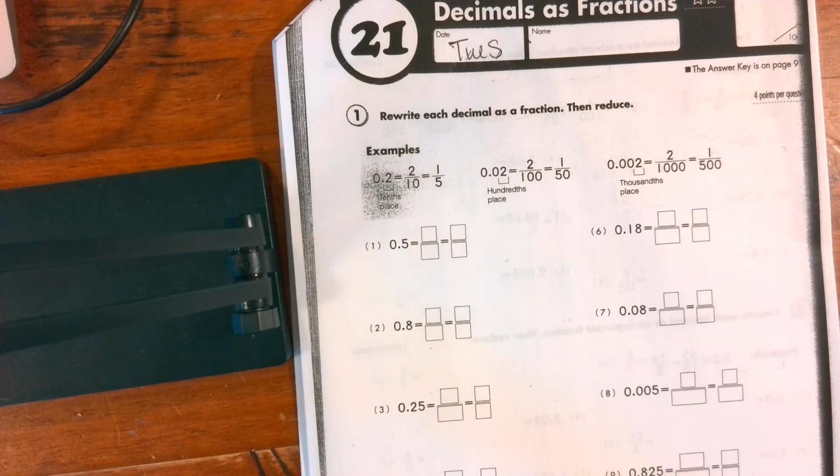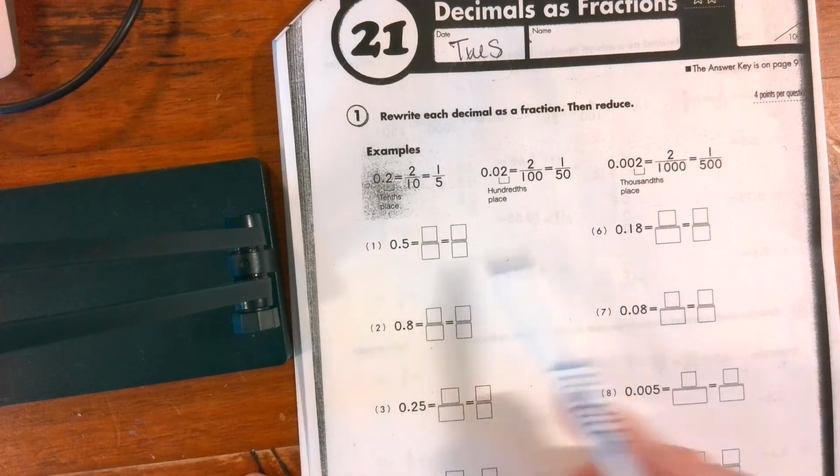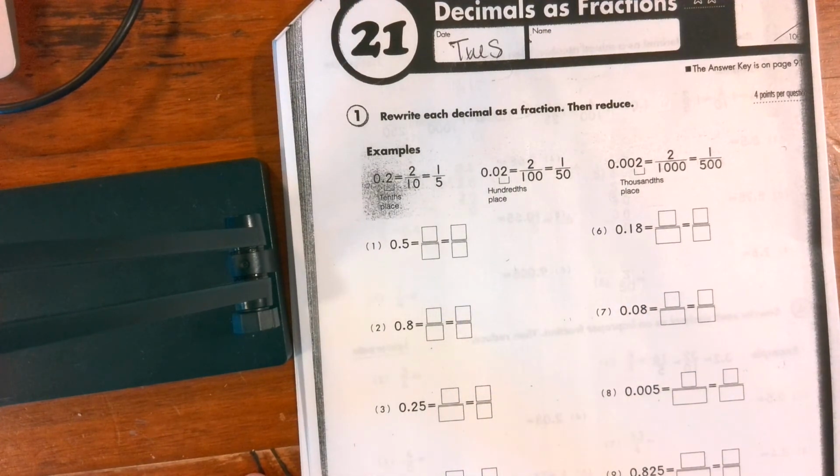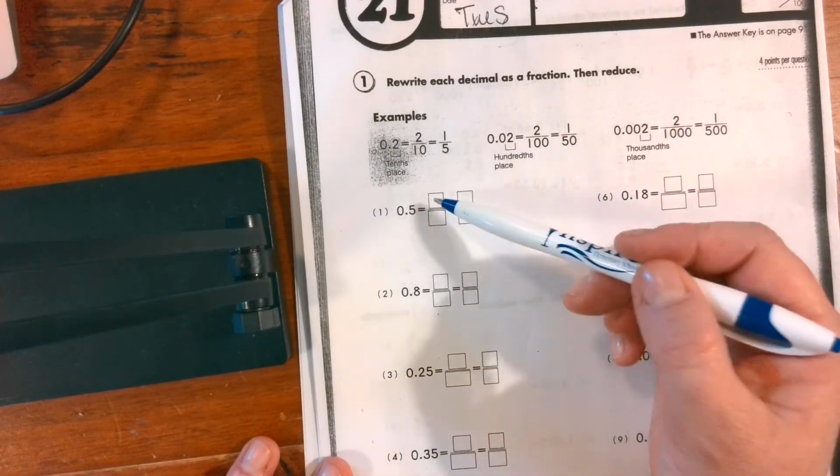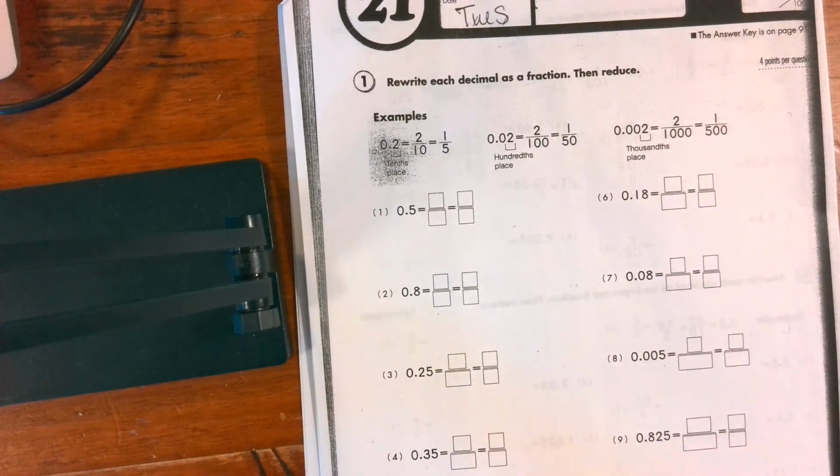That's the same thing, and all these skills that we're working on are going to be preparing you for those everyday events. All right, so you have 1, 2, 3, 4, 5, 6, 7, 8, 9, 10 problems to do for today. Please make sure you write the fraction and then also reduce.